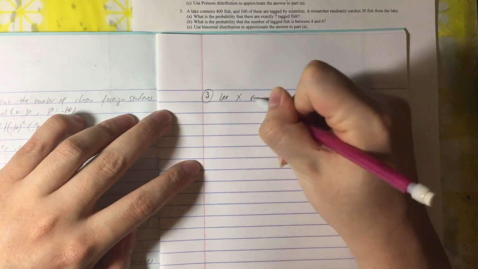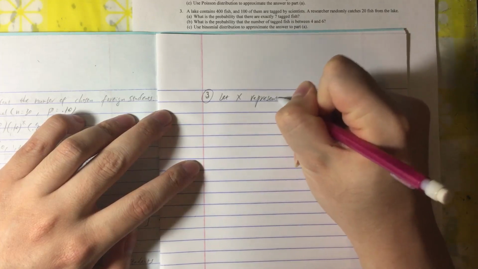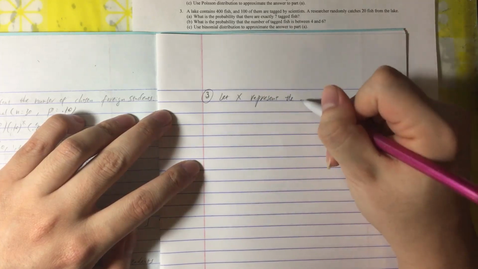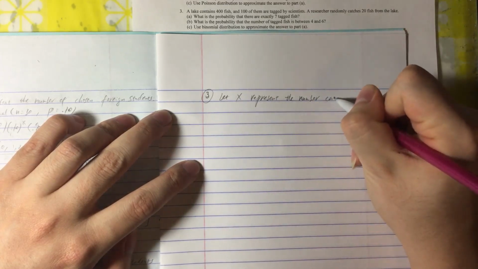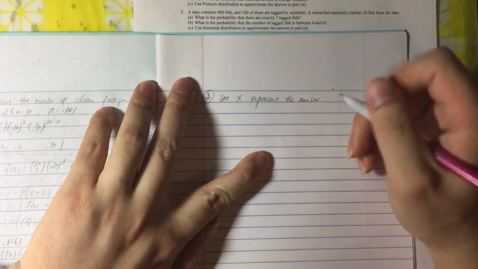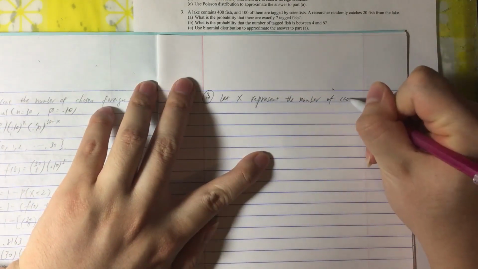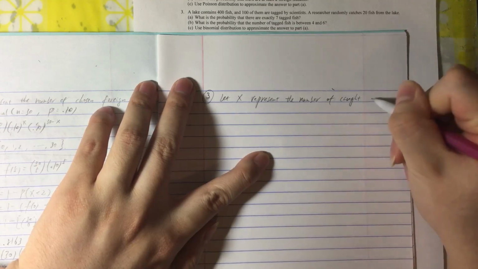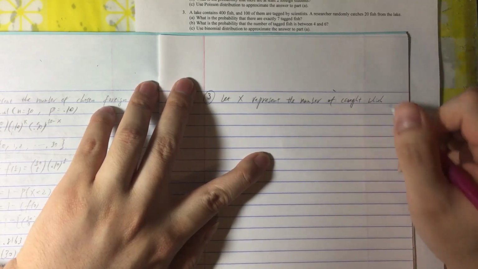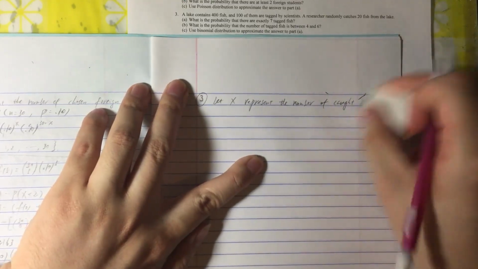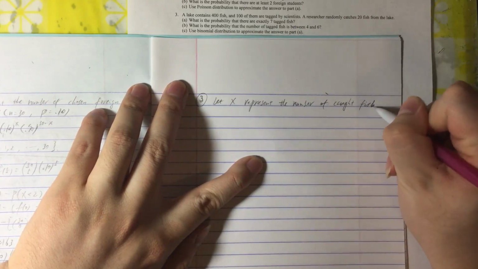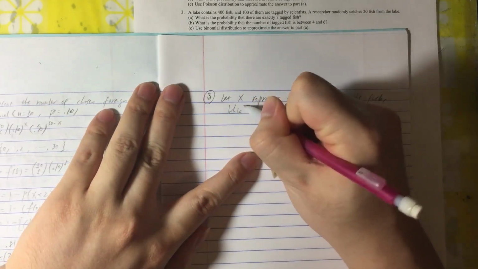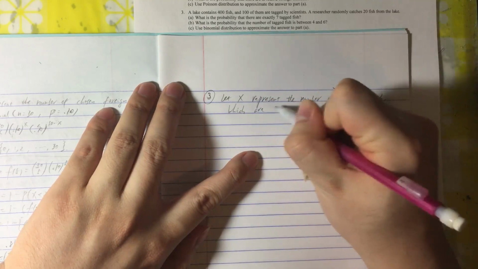Let the random variable x represent the number of caught fish which are tagged.